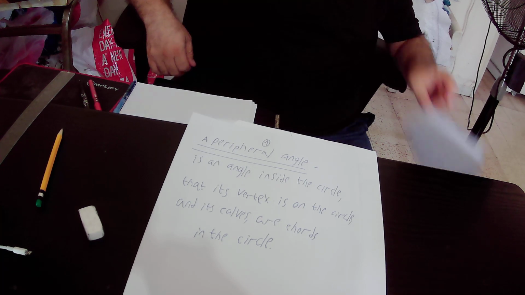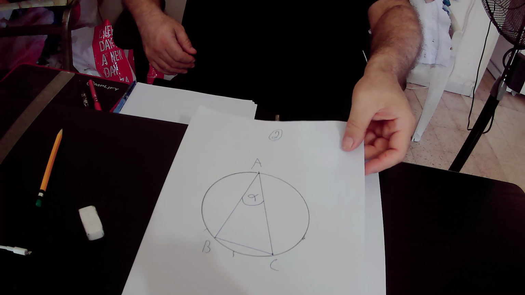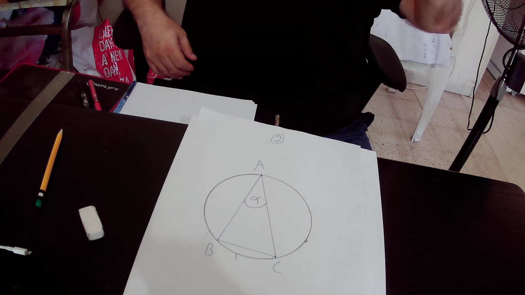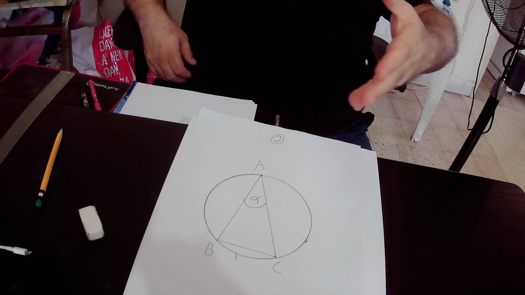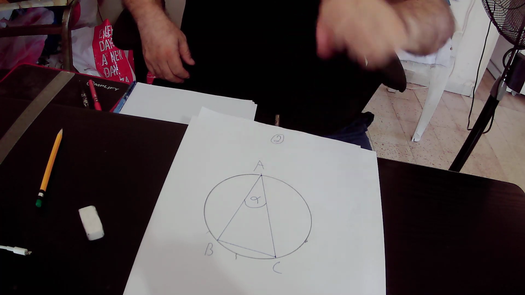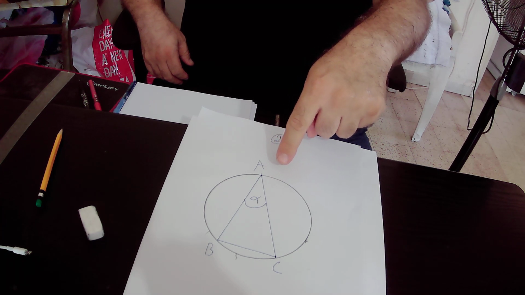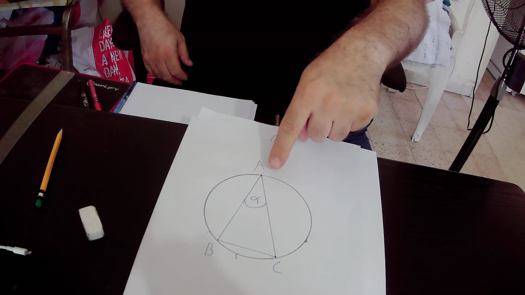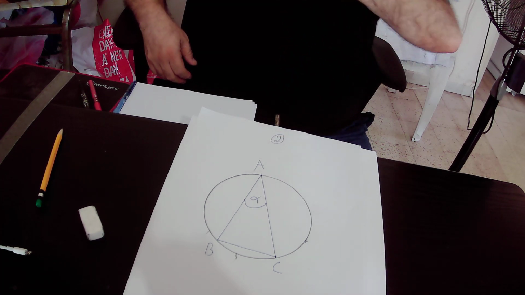So you can see an example of a peripheral angle. A peripheral angle is an angle that is on the circle. Angle alpha is a peripheral angle because it is inside the circle, and the vertex of angle alpha is at point A, and point A is also a point on the circle itself.